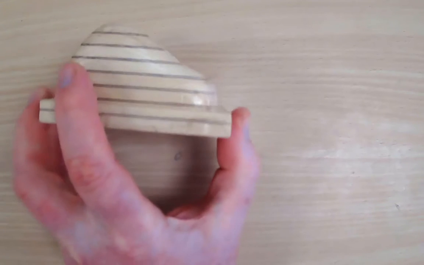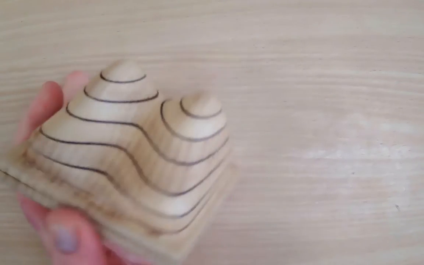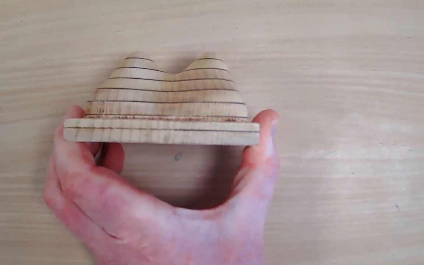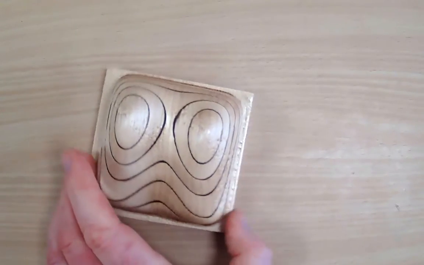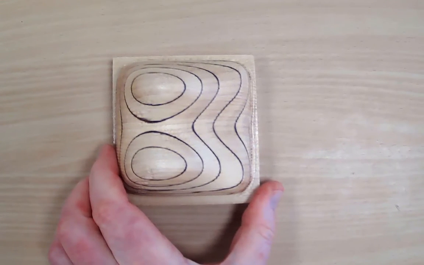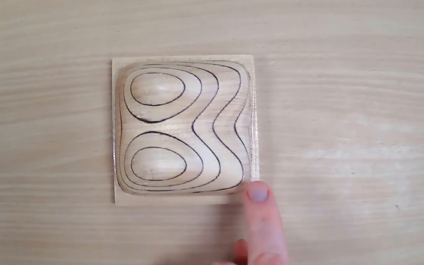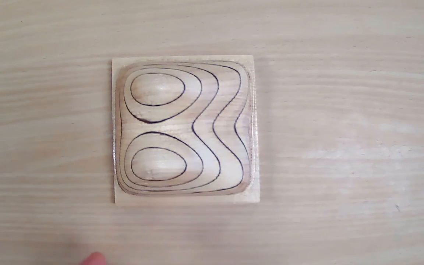So we can see that the contours all stay at the same height, regardless of which way we look at the landscape. And those contours make some distinctive patterns. So we can see the gentle slope here on the model has the contours widely spaced apart. The steep side of this model has the contours very close together.